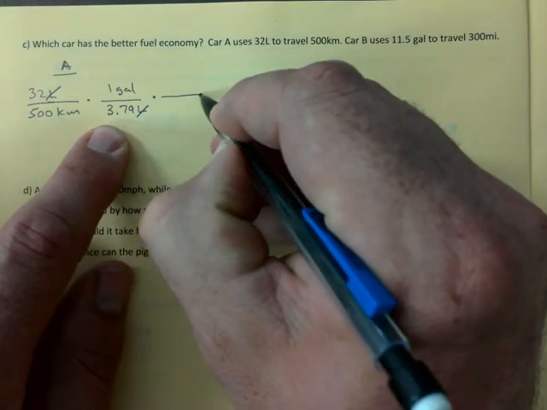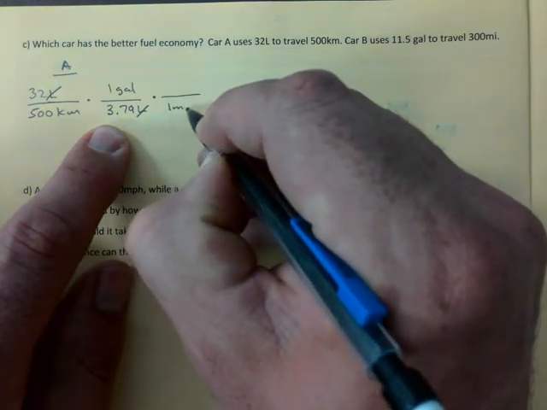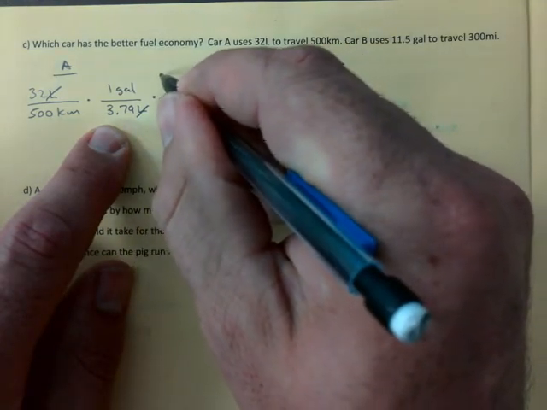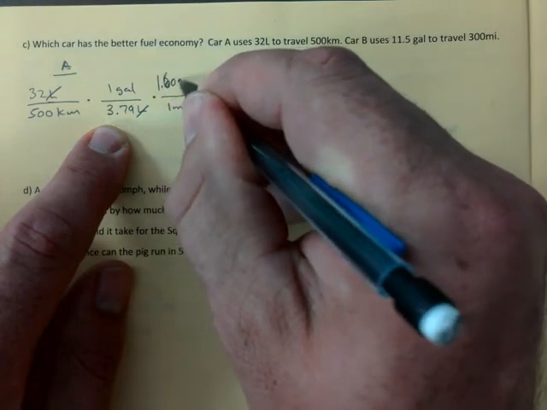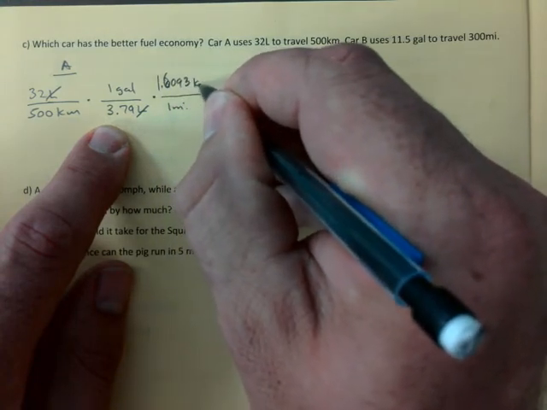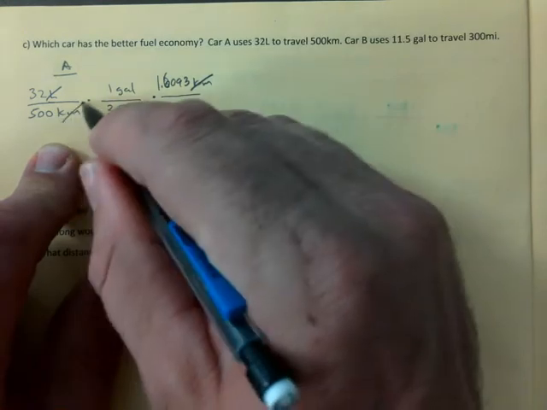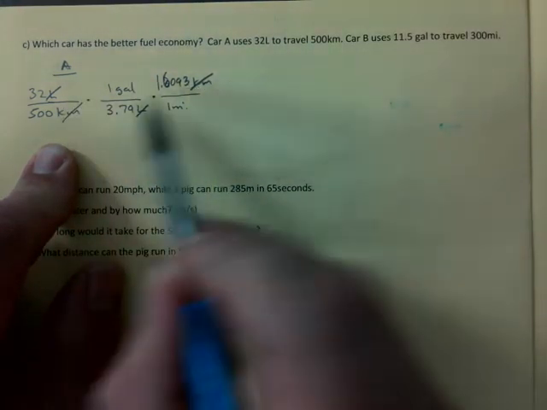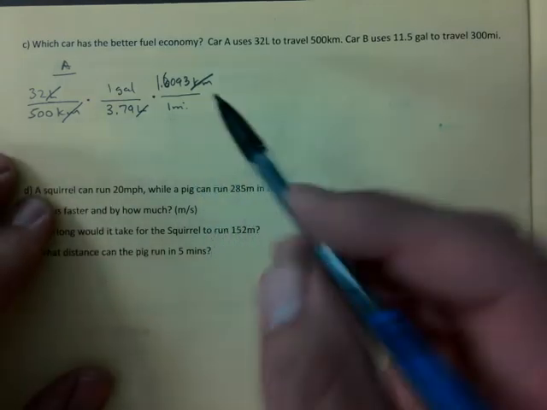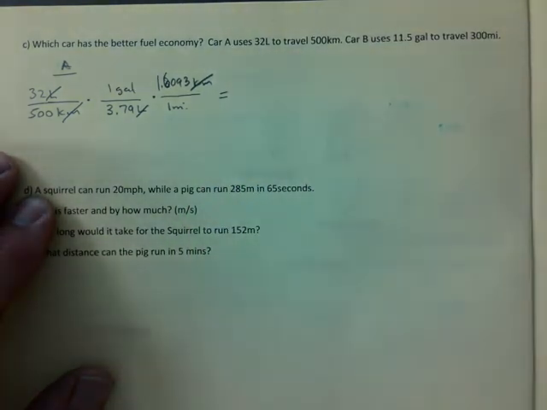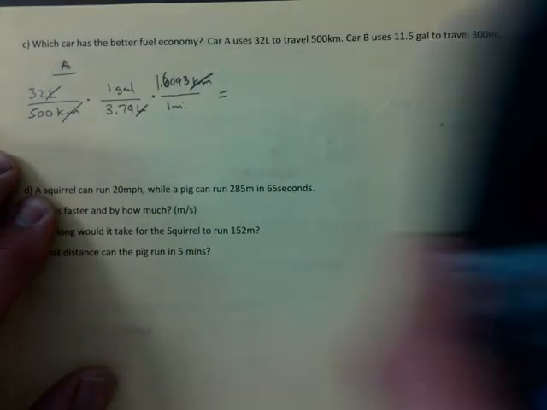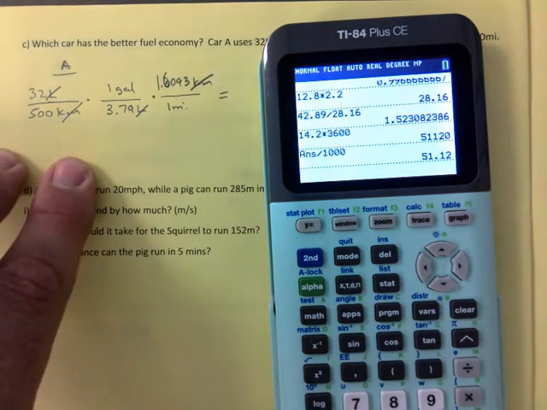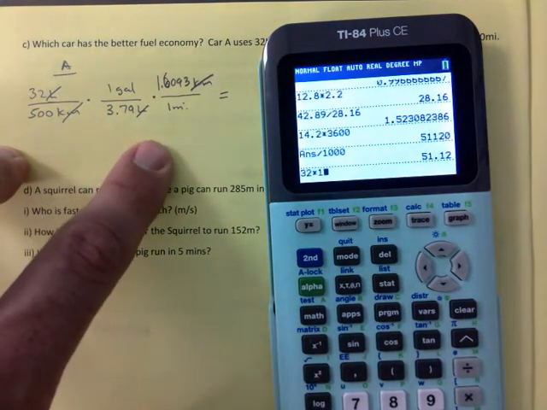And 1 mile has 1.6093 kilometers, and that will cancel out there. So I'm left with gallons and miles. So let's go ahead and figure that out. I actually don't have this. I just added that. You're the first group that is seeing this booklet, so it's a lot less writing for you, I hope.